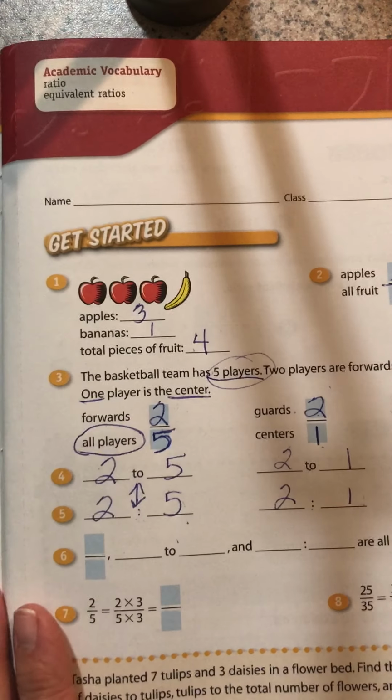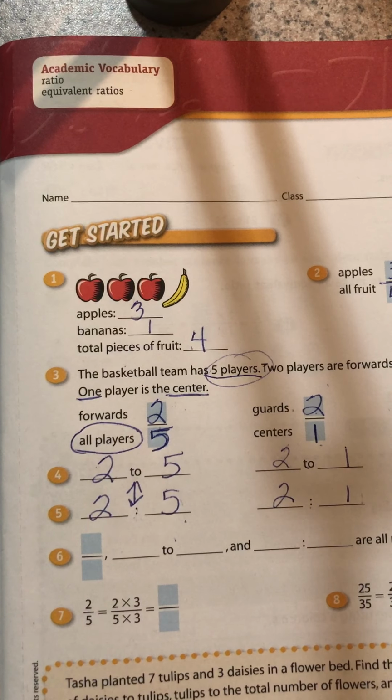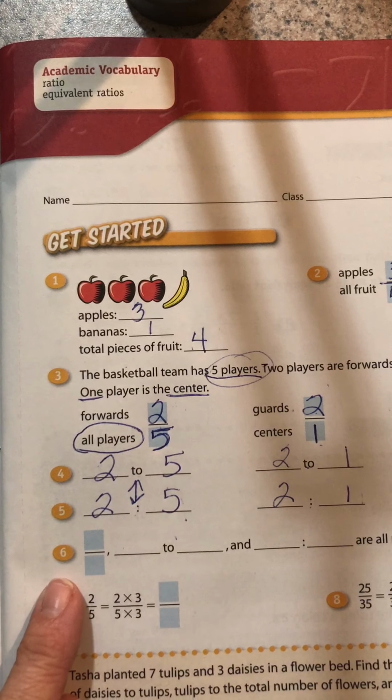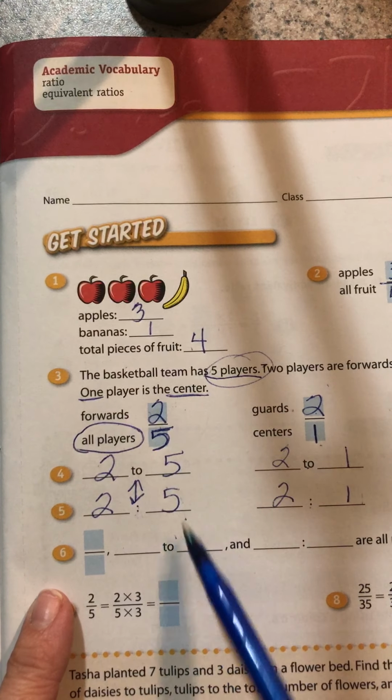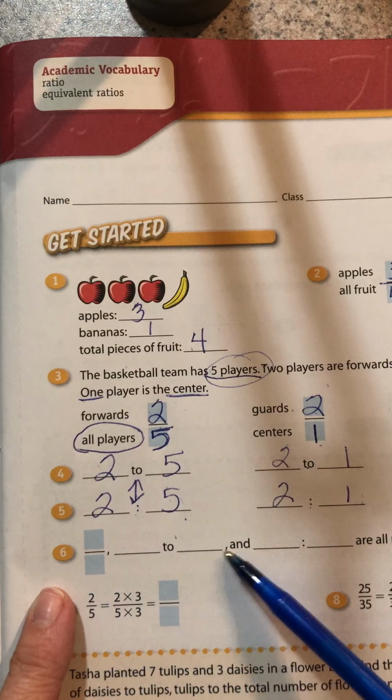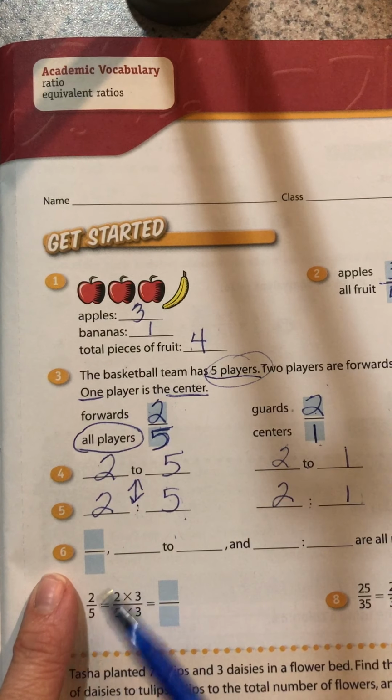All right. So let's do number 6. Let's look at number 6. Notice the 3 different ways to write this ratio. With each, we're going to read the same. We're going to write the ratio of forwards to all players on the team 3 different ways, okay? Which we really did here, but we're going to write them this way, okay?